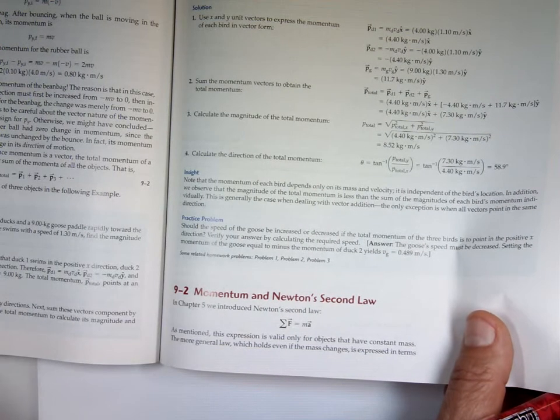When I'm looking for an equation quickly, I know where to look: at the back of the book, in the summary.